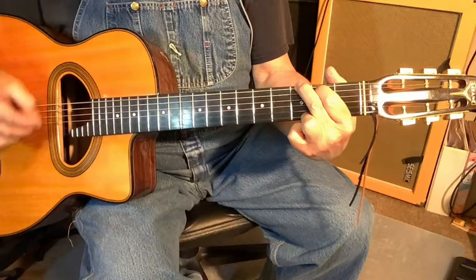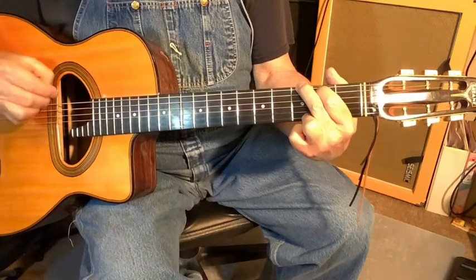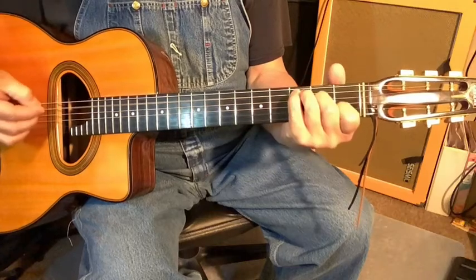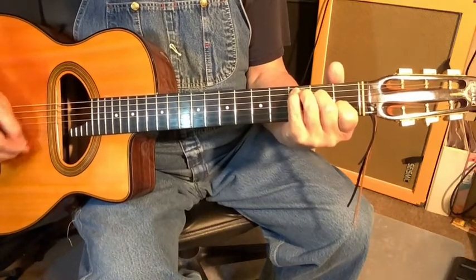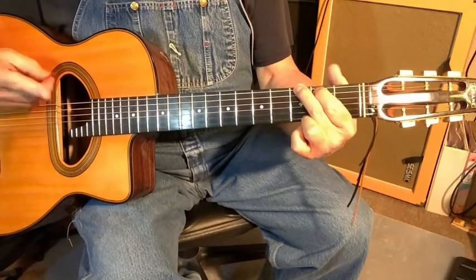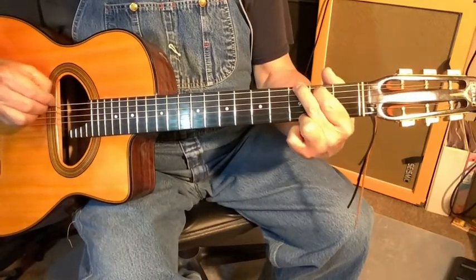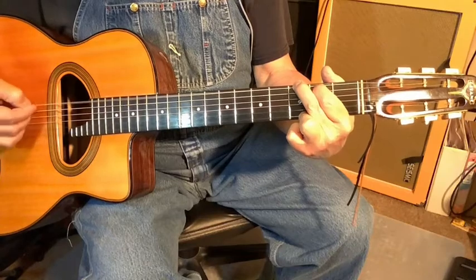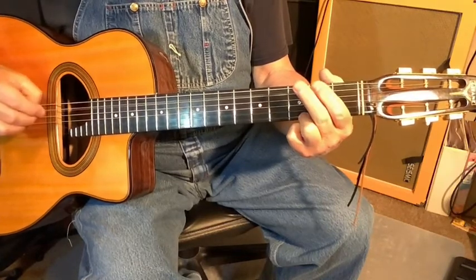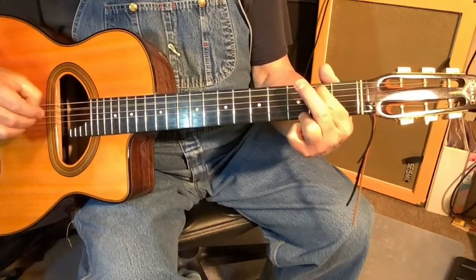Bass, strum, bass, strum, bass. From G to C, E string, open A, close it, land on the C.